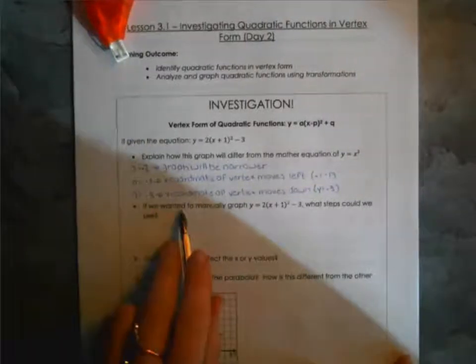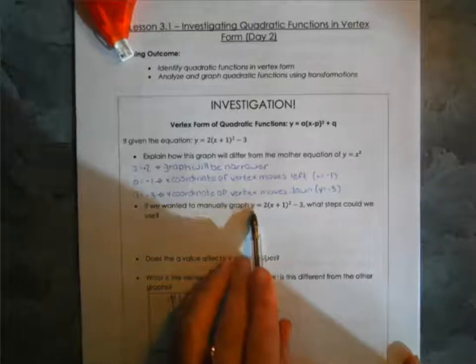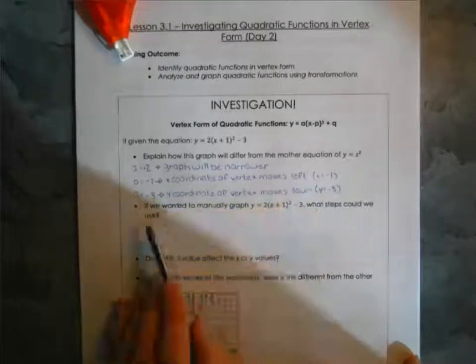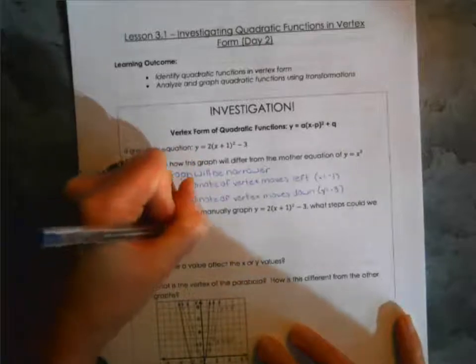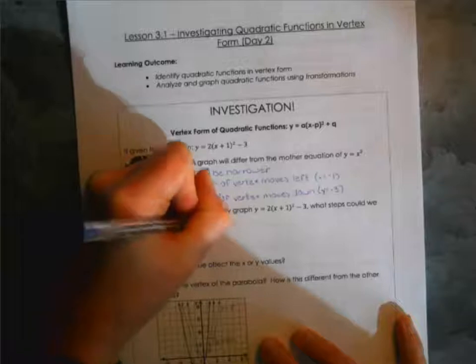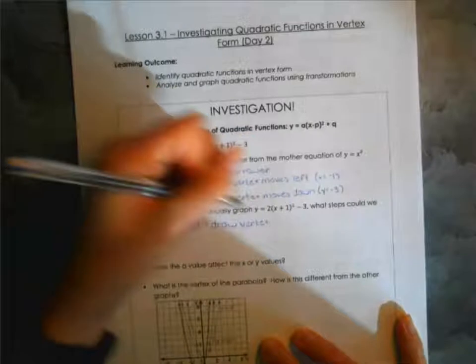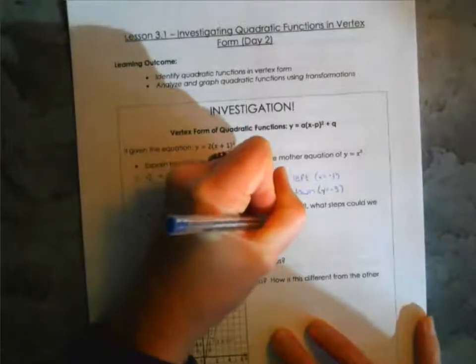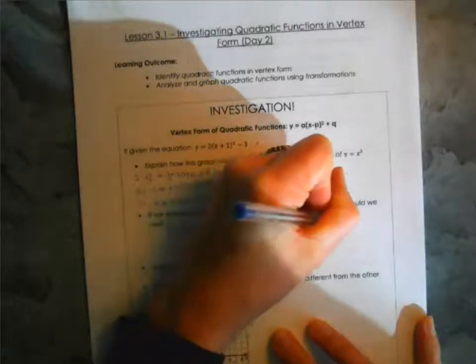Now the next question says, if we wanted to manually graph, so if we want to do it by hand and not enter it into our graphing calculator, y equals 2(x plus 1) squared minus 3, what steps would we use? As we saw in last week's lesson, the first thing we always want to do is find the vertex. Find and draw the vertex. And how do we do that? Well, we use the p and q values.